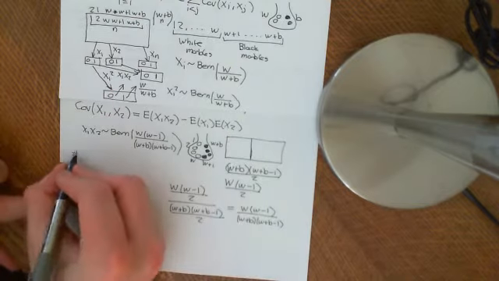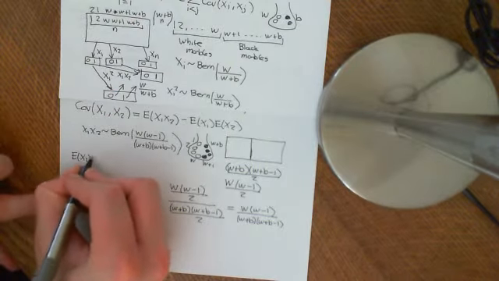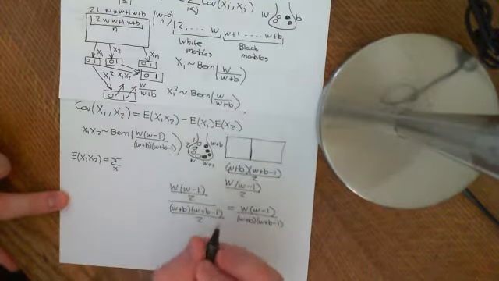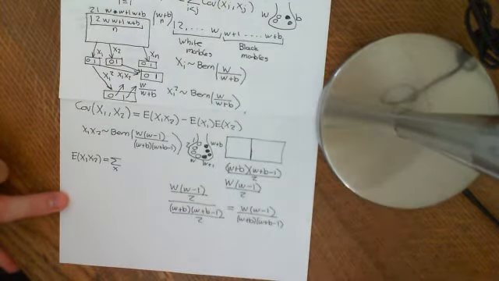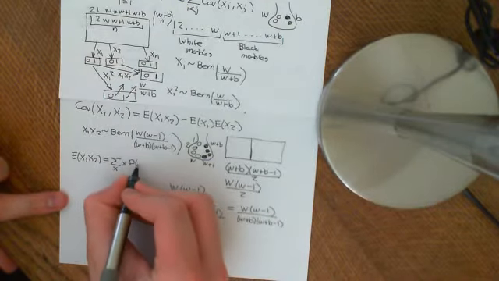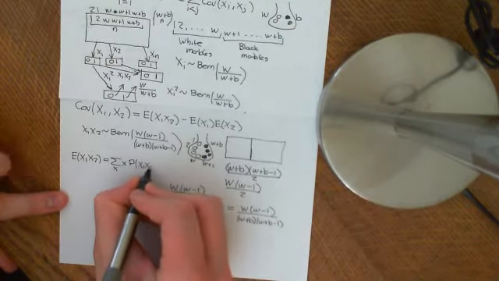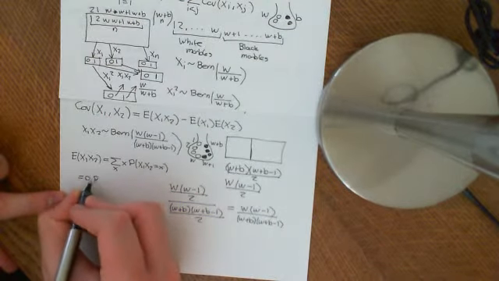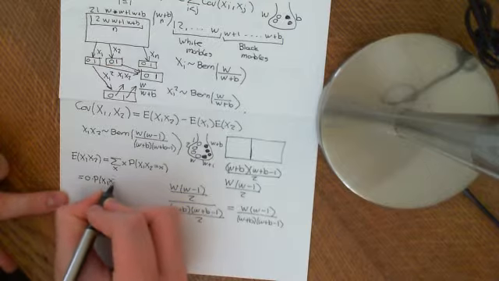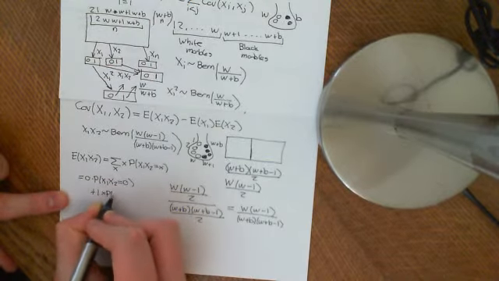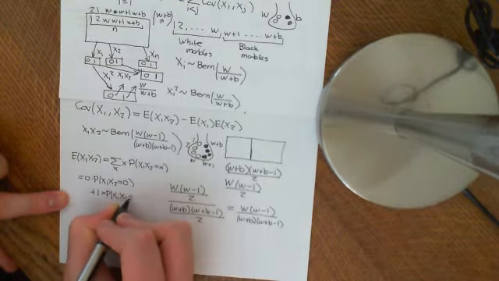So if we calculate the expected value of x1 x2, then by definition it's the sum over every possible value that x1 x2 can take on, which is easy because it can only take on 0 or 1, of that value times the probability that x1 x2 is equal to that little value x. So basically what we get is 0 times the probability that x1 x2 is equal to 0, plus 1 times the probability that x1 x2 is equal to 1.